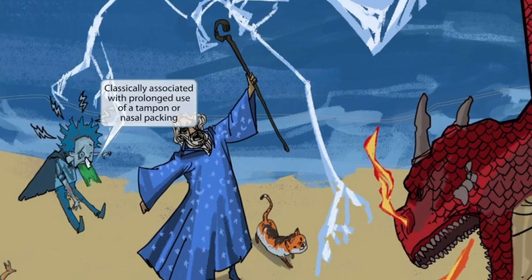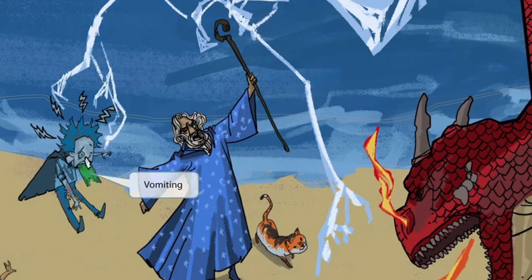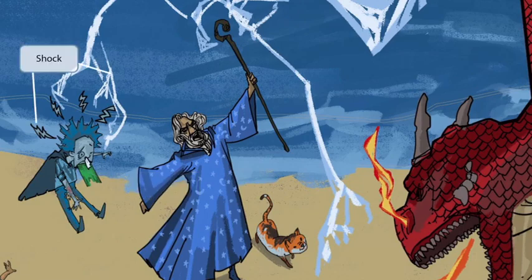Toxic shock syndrome is classically associated with prolonged use of a tampon or nasal packing. To help you remember this, we've shown this guy with a tissue jammed up in his nose. The electricity immediately tensed up his entire body, causing him to vomit. The vomit should help you remember that toxic shock syndrome may cause vomiting. Clearly, this person is getting shocked, as should hopefully be apparent by all of the electricity and the name of this toxin-mediated disease. So, hopefully you're not too shocked that toxic shock syndrome causes shock.